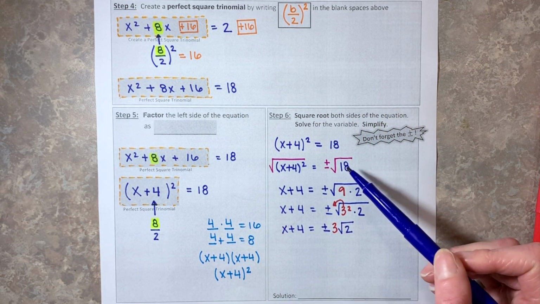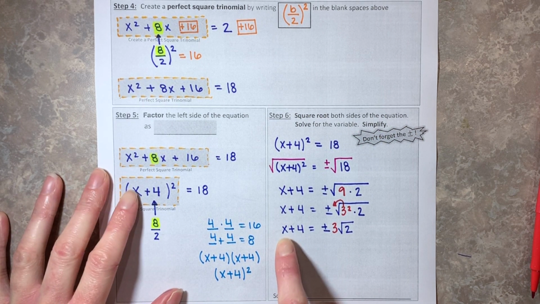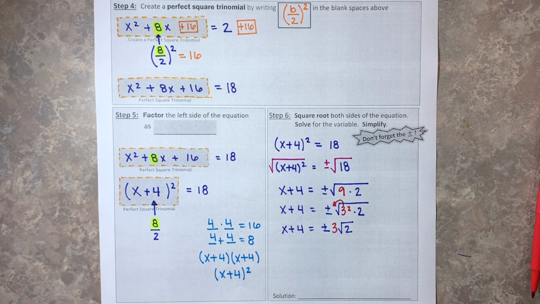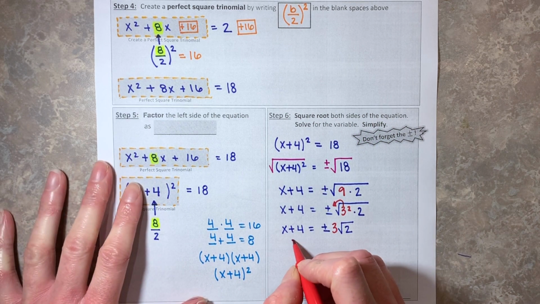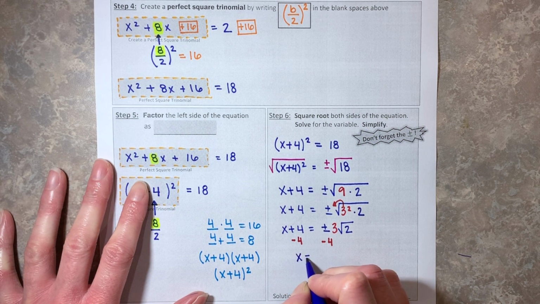And for extra review on how we simplify radicals like we're doing here, please look back at the chapter 6.3 video. Now, whenever you're asked to solve in a math problem, you want to isolate x. You want your final answer to be x equals something. So now, last step to isolate x, let's subtract 4. And that will leave us with x is equal to.